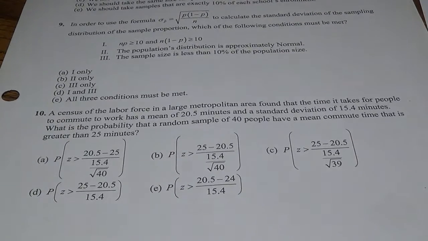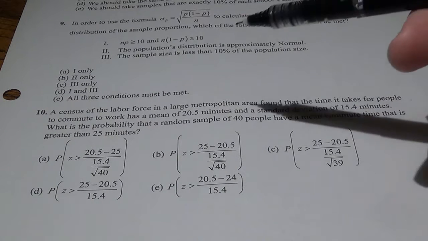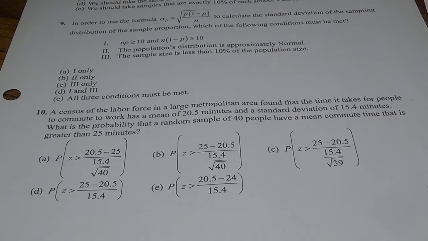Lastly, we have a census of a labor force, and we found the time it takes for people to commute to work with the mean given as 20.5 minutes and the standard deviation of 15.4 minutes. So what's the probability that a random sample of 40 people, so we're looking at the mean travel time, so we are at 40 people, so that's greater than or equal to 30, so we are allowed to take on normal privileges here. So 40 people have a mean commute time that is greater than 25.